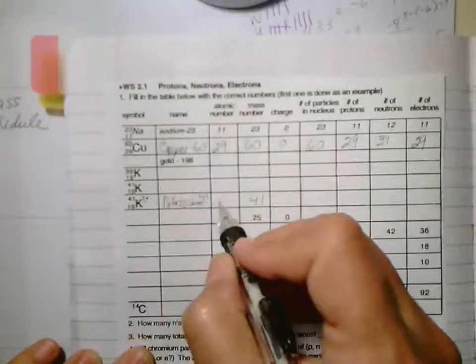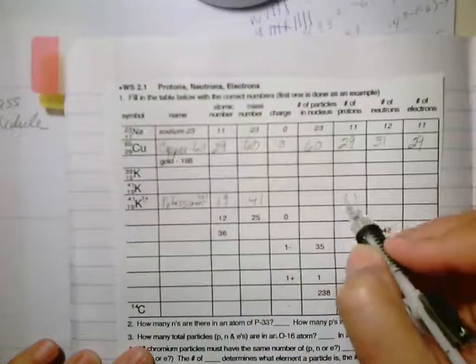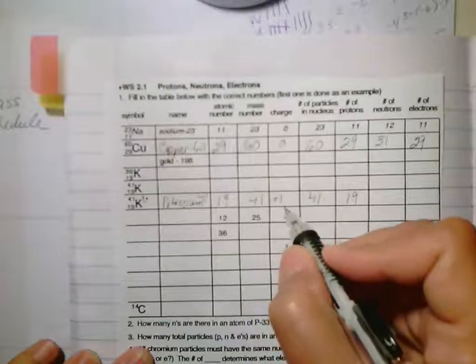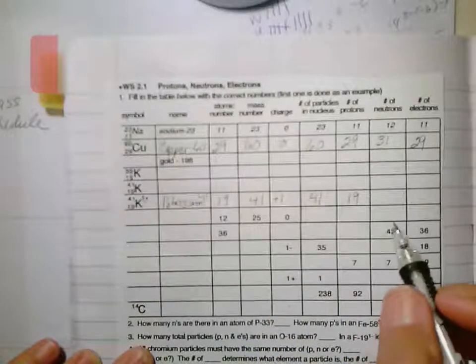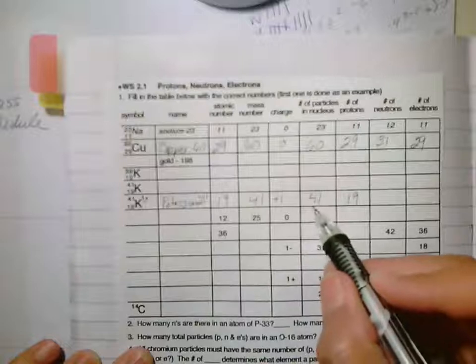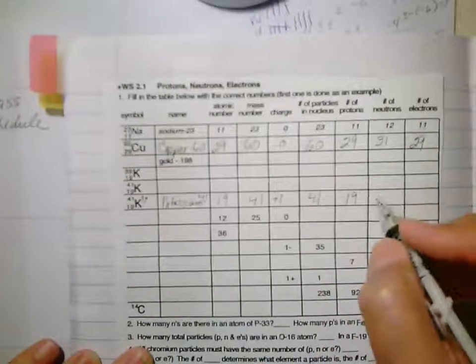This bottom number, 19, is the atomic number, which is also the number of protons. And 41 is also the number of particles in the nucleus. I know this charge has to be +1. And please put the plus as well as the 1. And if you put it in the back or in the front, doesn't matter. To get the number of neutrons, 41 minus 19 gives me 22.